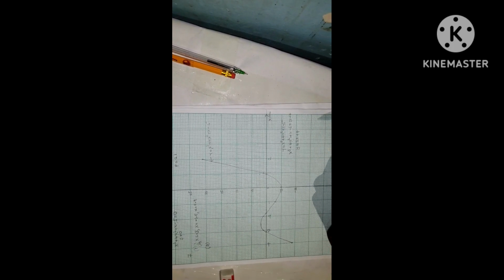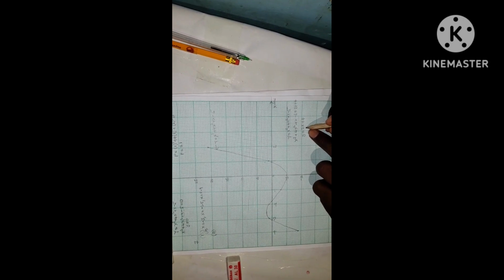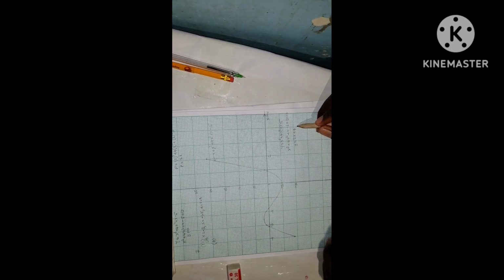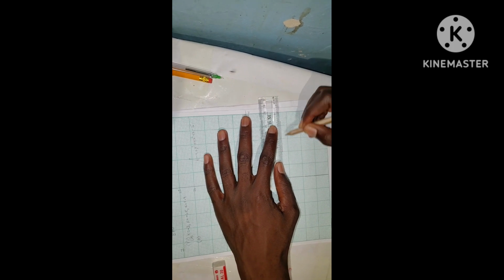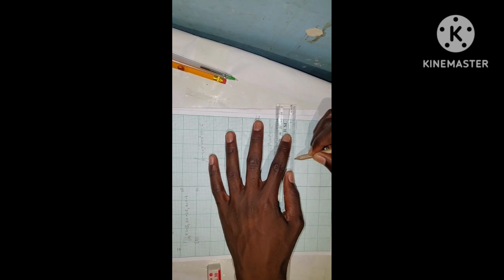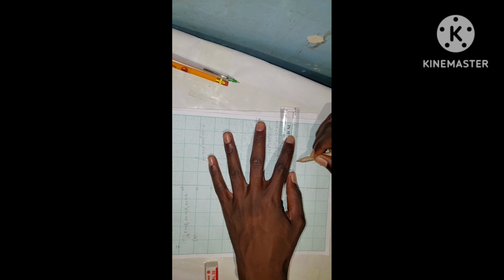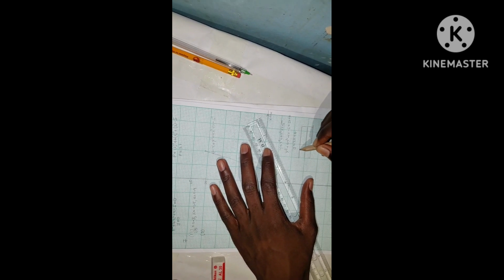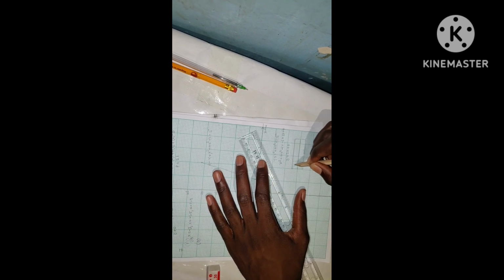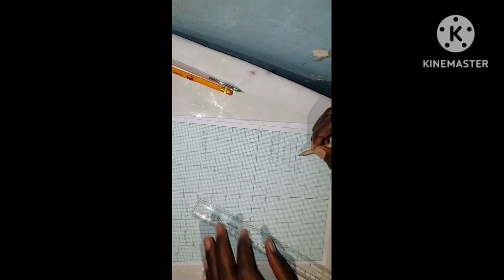Now, we have to draw the line y equals 2x plus 4. So how do we draw it? We create a table of values. A straight line can be drawn using just 2 points. 2 points are enough. So you put your x there, put your y.